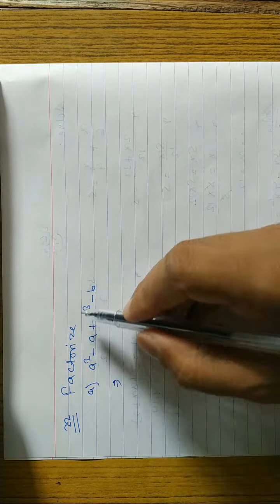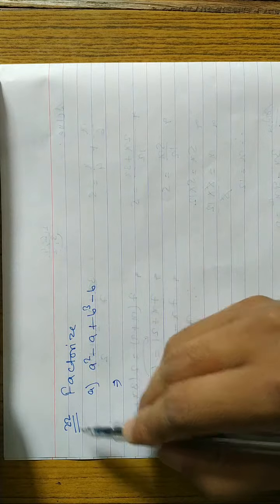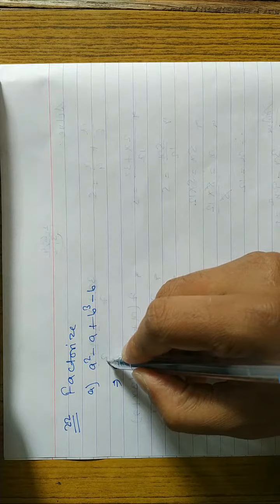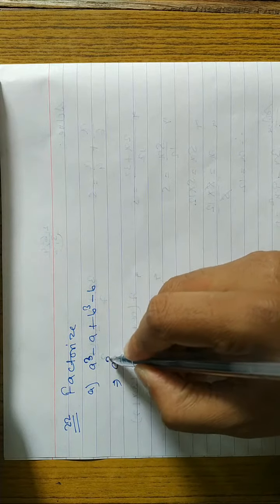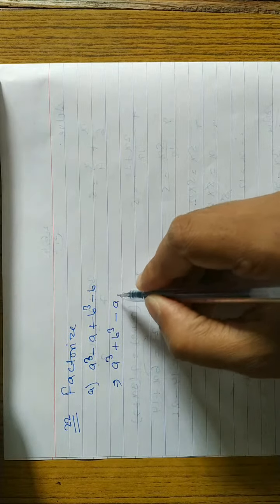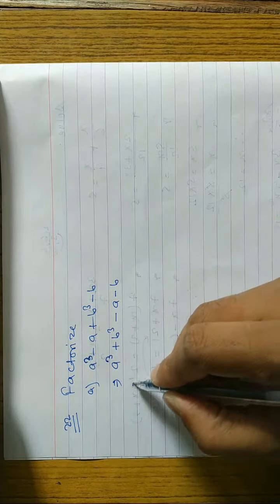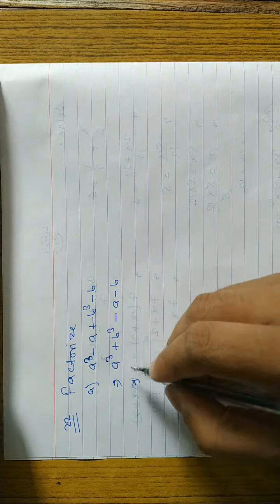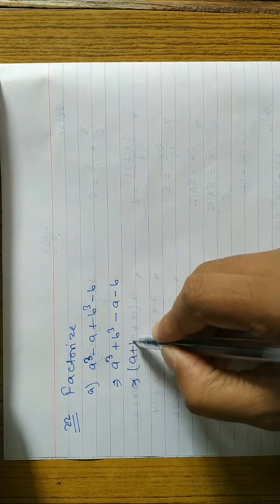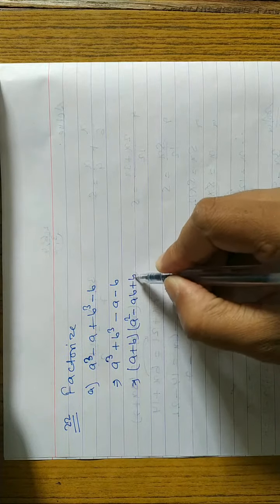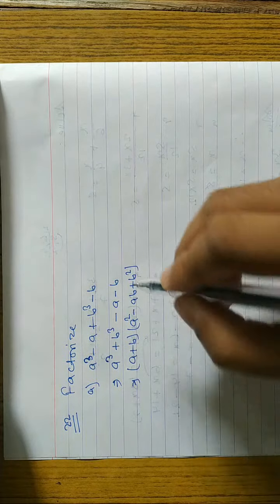Now look at here, from question number 22 I took this question. First of all, we have to arrange this, so we can write here, sorry, this one is a cube, so a cube plus b cube, and these two terms we have to write at last, minus a minus b. Okay, now a cube plus b cube, what is the formula of a cube plus b cube? A plus b, a square minus ab plus b square. Okay, hope you understand this one.